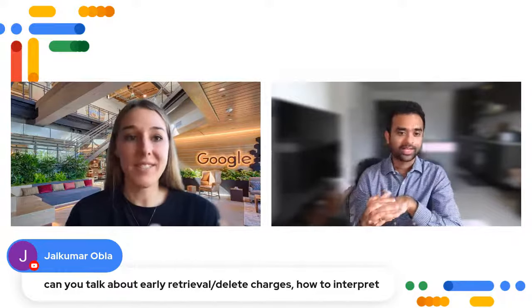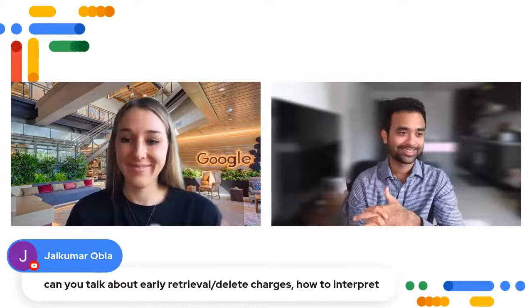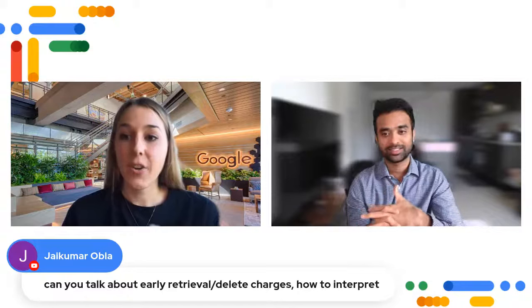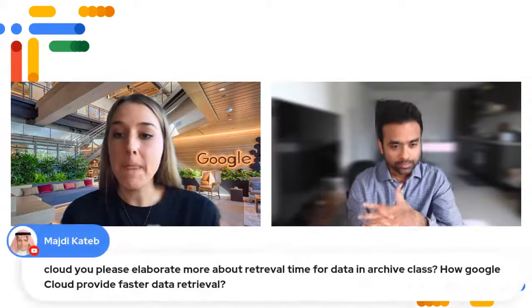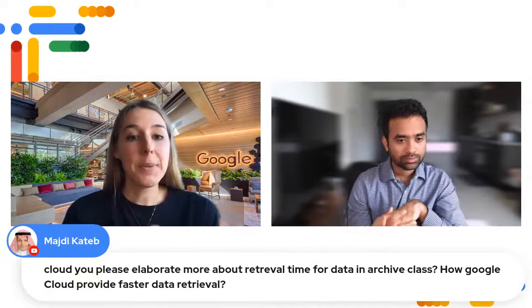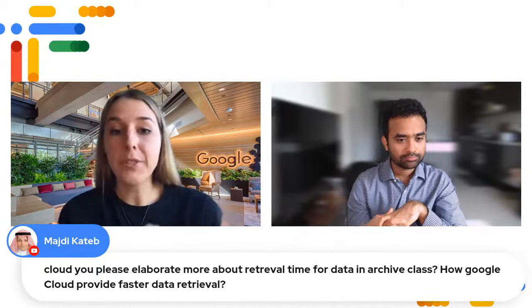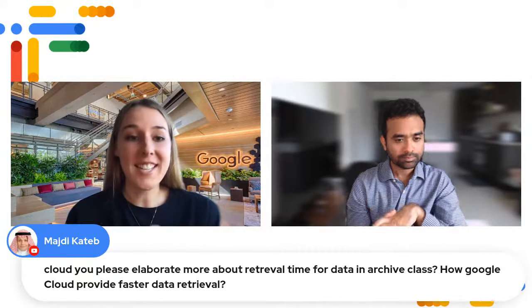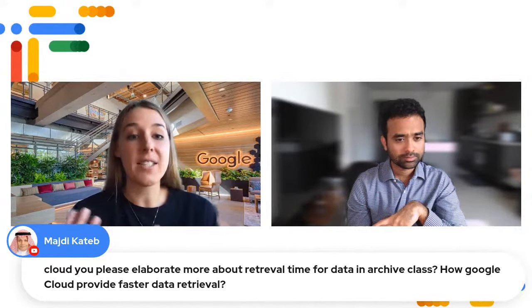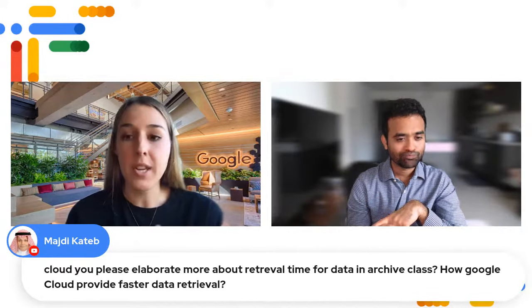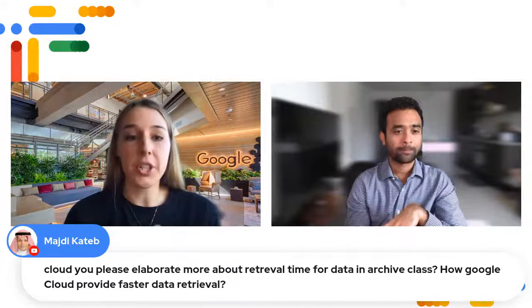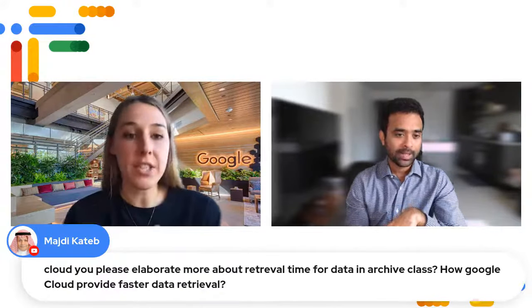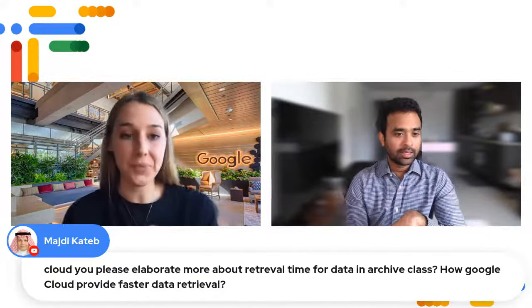Great. I hope that helped, Jay Kumar. Great. Okay, we have time, I think, just for one more question here. So we'll take this one. Could you please elaborate more about retrieval time for data in Archive class, how Google Cloud provides faster data retrieval? So I know we covered similar just now, but if you have any additional context to share here.